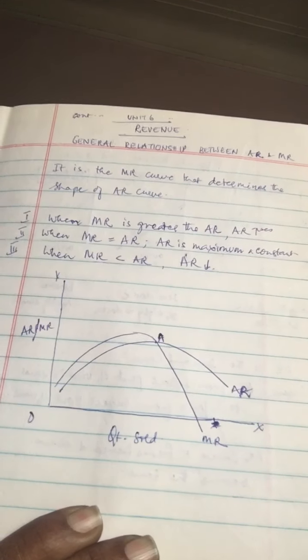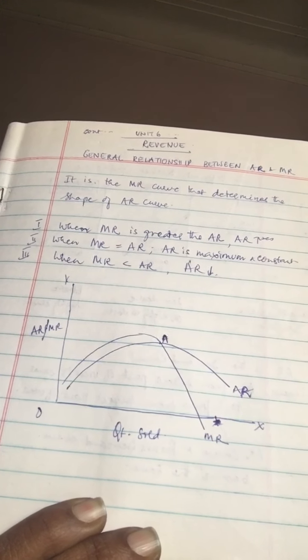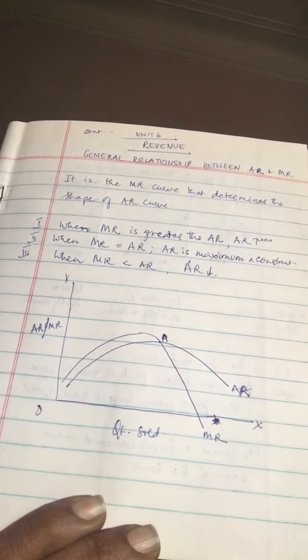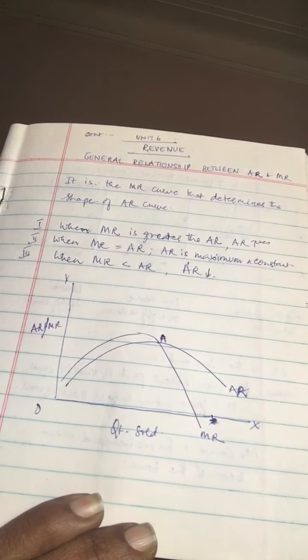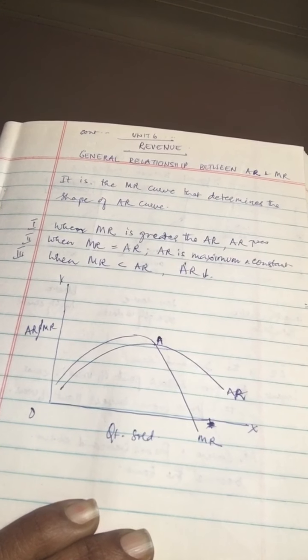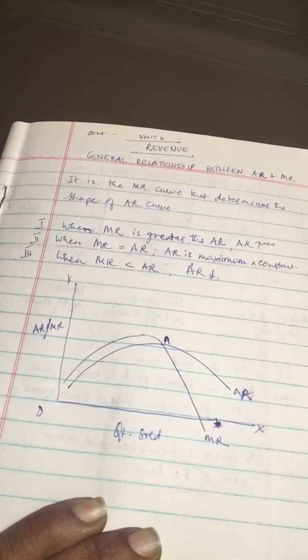Okay, and this sort of relationship can be seen when the prices increase or they fall. So it's an imperfect competition. It can be oligopoly, monopoly, monopolistic. But if you're talking about perfect competition, then what do you notice? That AR is equal to MR because prices are given. So in the next class I'm going to do the shapes of average revenue curve under the three market situations.